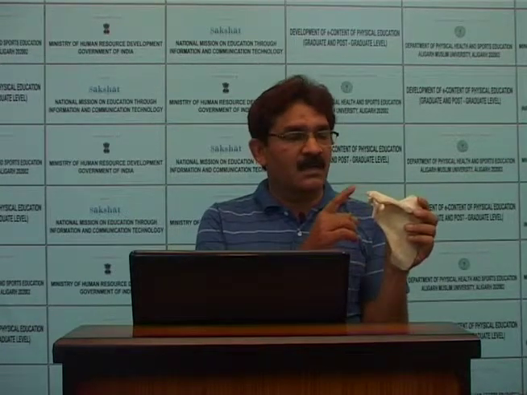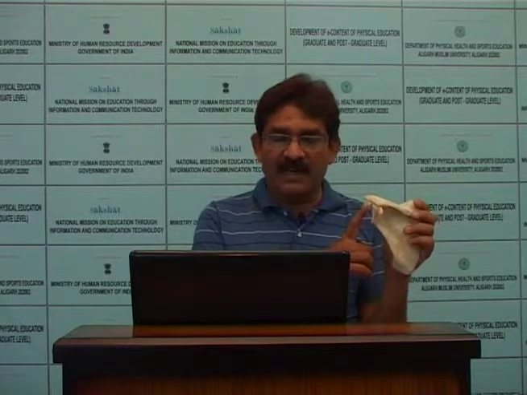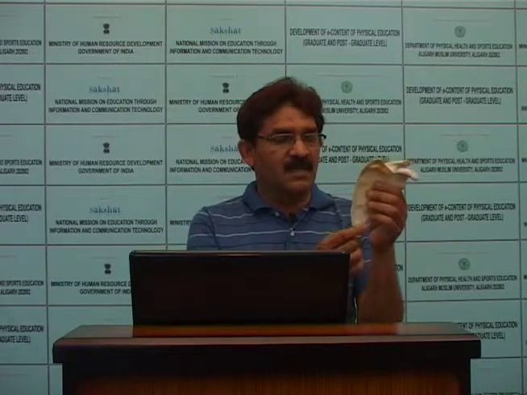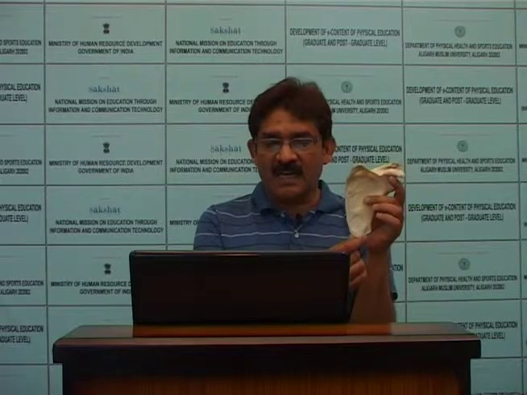This is the posterior part. In this, the humerus and clavicle are attached and make the shoulder joint. Here three muscles are attached.